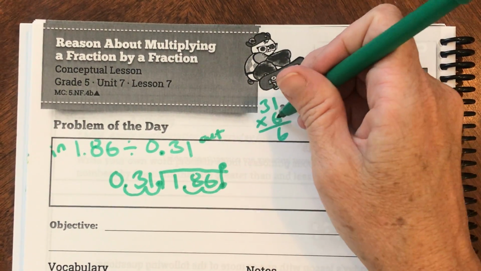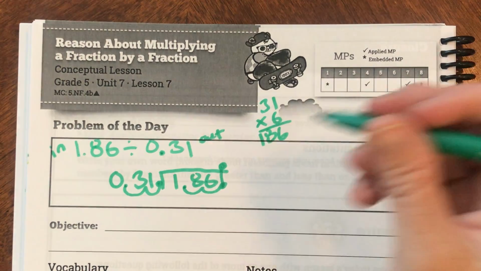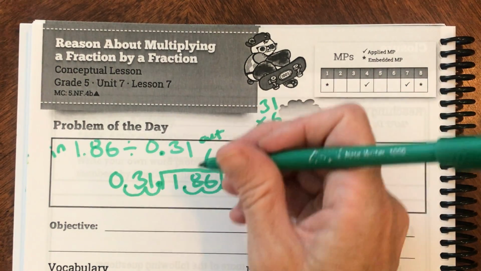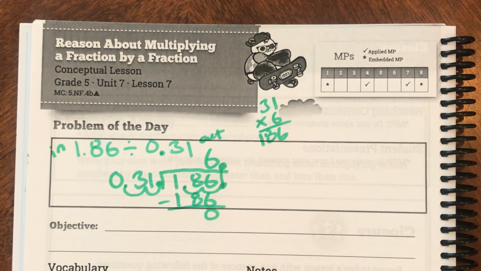6 times 1 is 6. 6 times 3 is 18. And I am right at 186. It fits in 6 times perfectly. So 6 times 31 is 186 with nothing left. So my answer is 6.